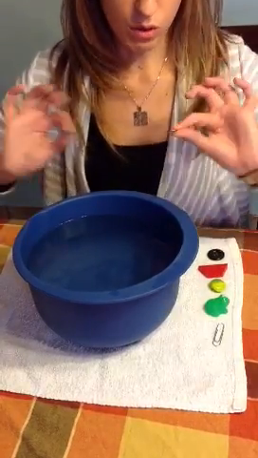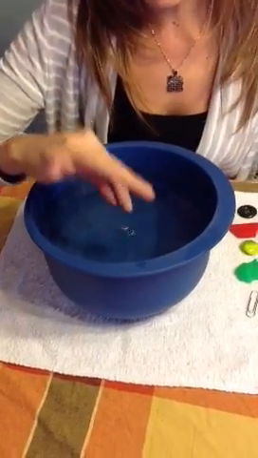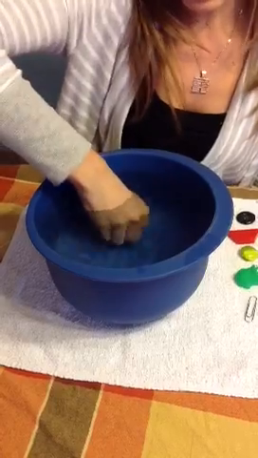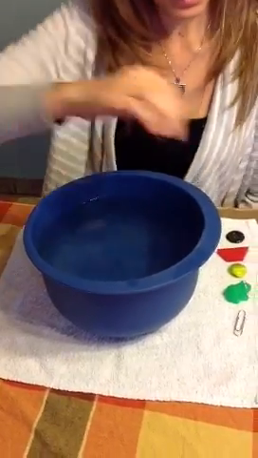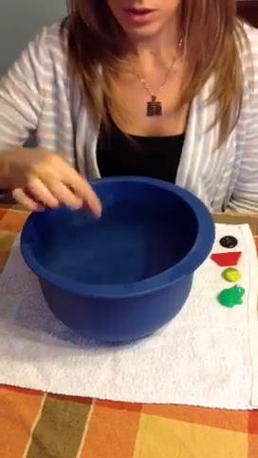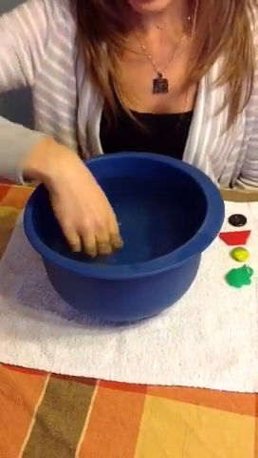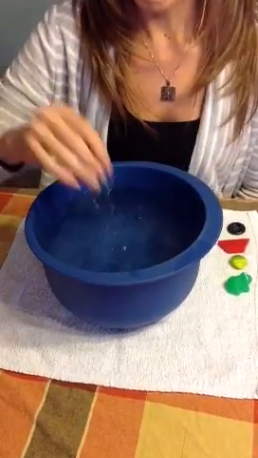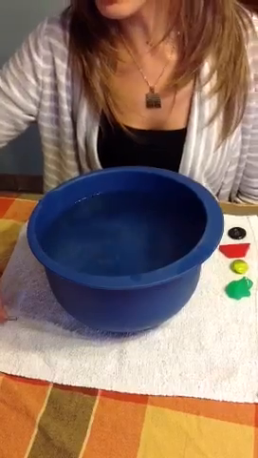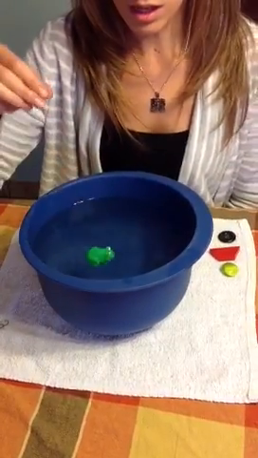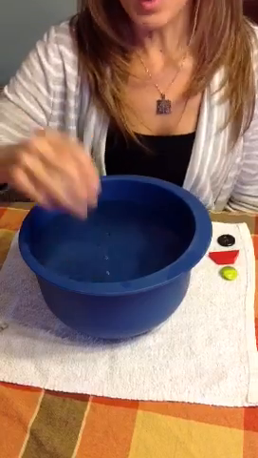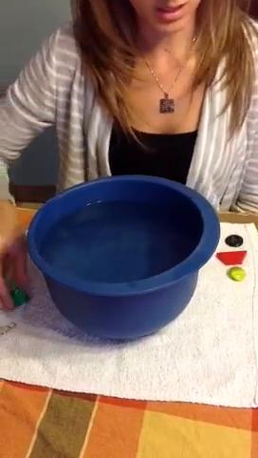First, we'll start with the coin. I place it in the water, and it sunk. So my hypothesis was correct. Next is the paperclip. When placed in the water, it also sinks to the bottom. Once again, my hypothesis was correct. Then comes the toy frog. It floated. My hypothesis was correct.